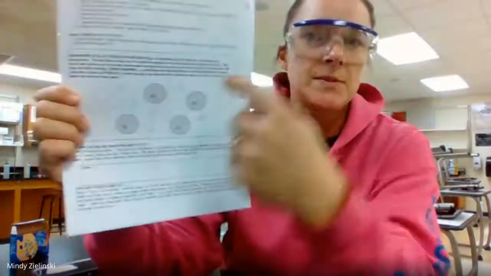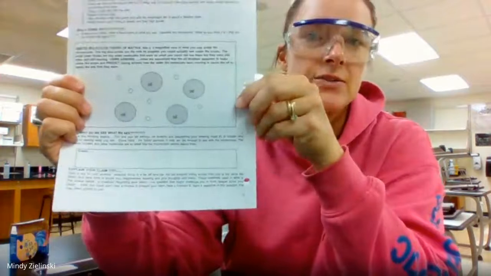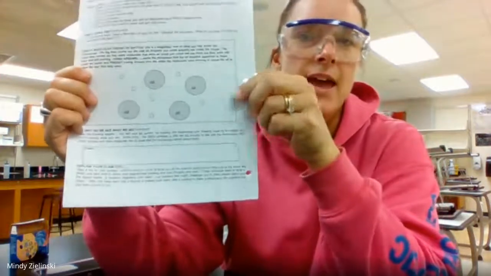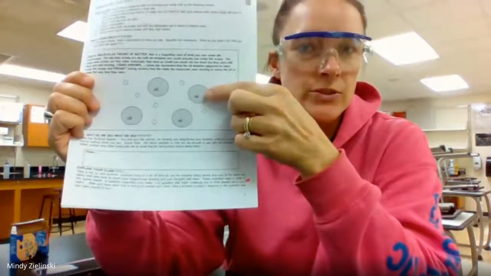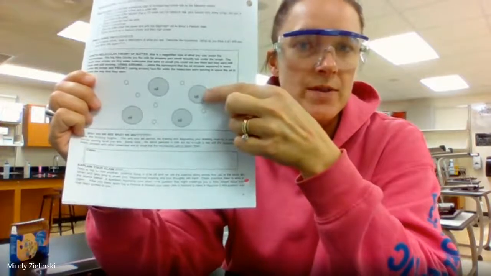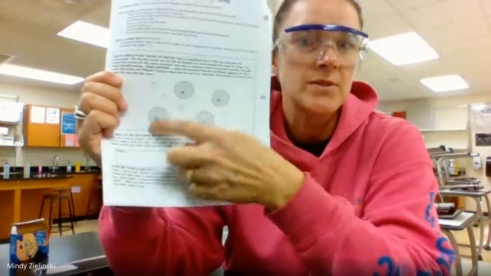But if we look at this picture, I want you to add arrows and lines and whatever you might add to show what it looked like that this oil droplet was doing. Each one of those oil droplets, the one that you saw.